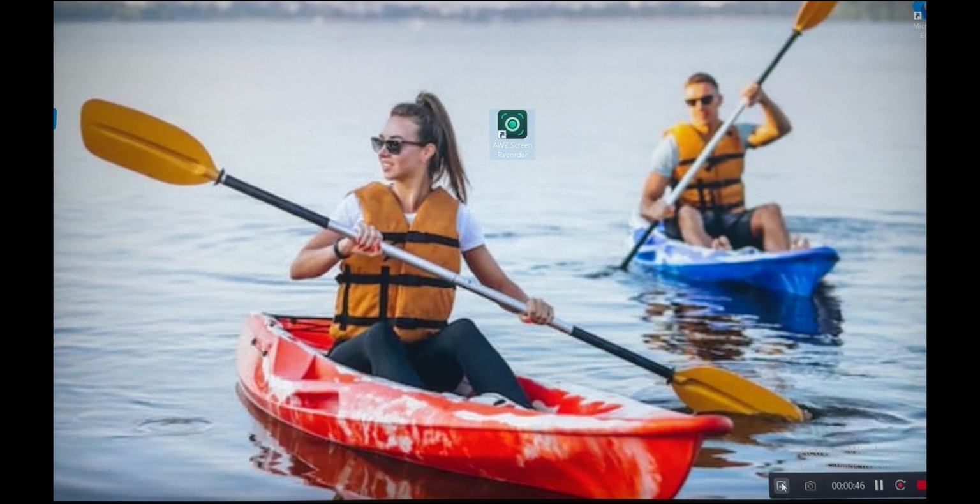From here, what options do we have? We have screen capture, pause, delete and record again, stop the recording, minimize this small toolbar, or just close.